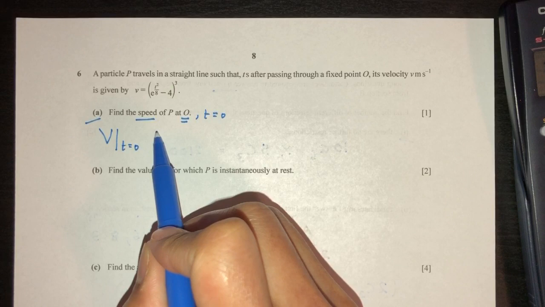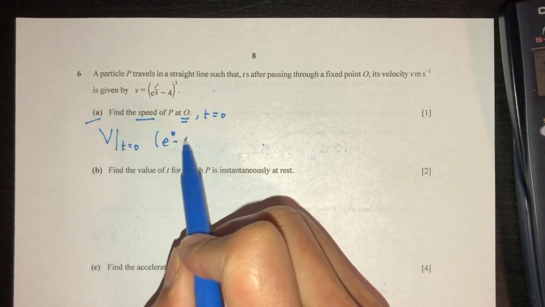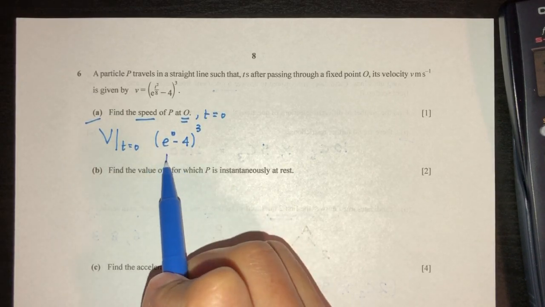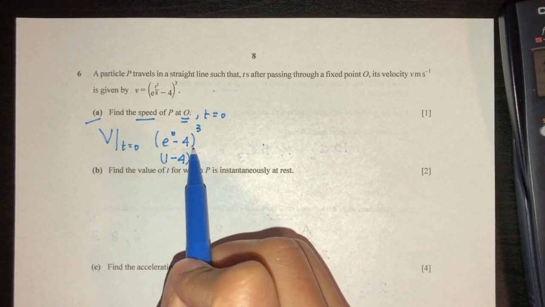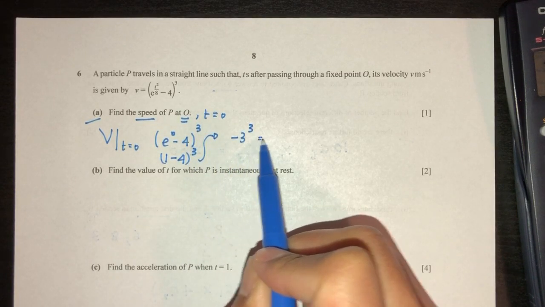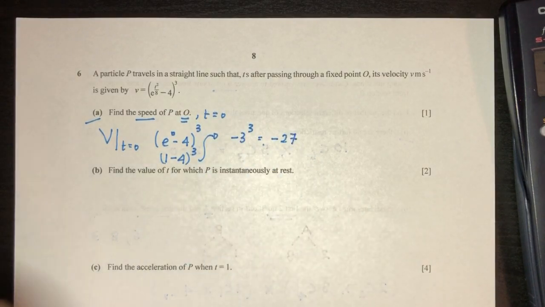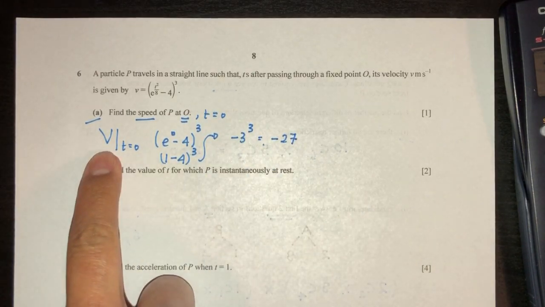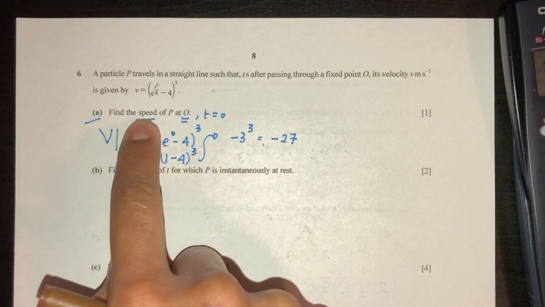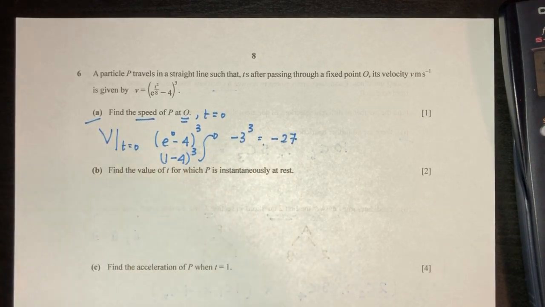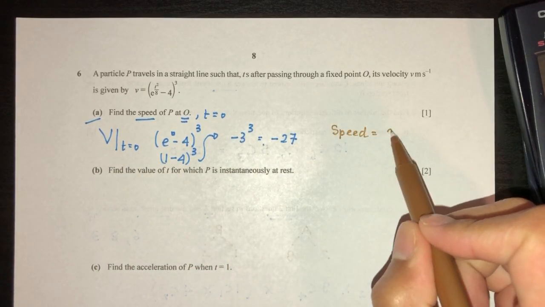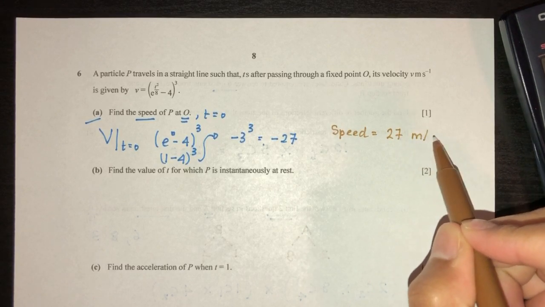You will have exponential 0 minus 4, power 3. Now we know that anything power 0 is 1, so 1 minus 4, power 3. That is the same as minus 3, power 3. That will be minus 27. But now you have to know v is actually velocity, which is a vector quantity, but speed is a scalar quantity which does not have direction. So speed would actually be the positive value of 27. Okay, so this is where it gets tricky.